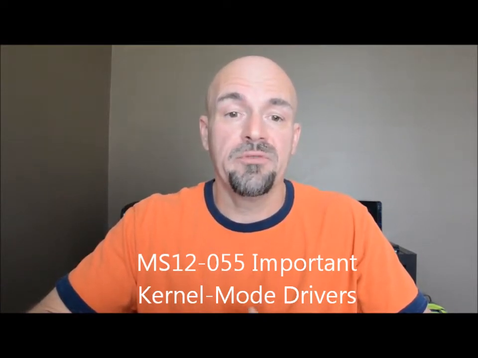MS12-055, the vulnerabilities in Windows Kernel-Mode drivers. This could allow for an elevation of privilege. The bulletin itself is rated important, covers one CVE. The attacker must have valid login credentials and be able to log on locally to exploit the vulnerability.